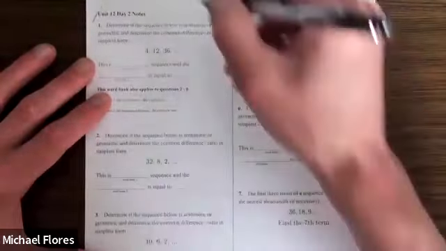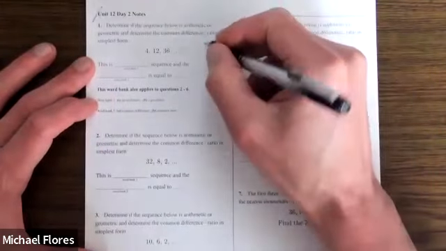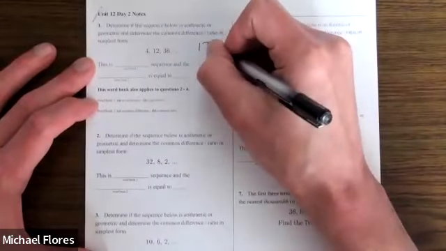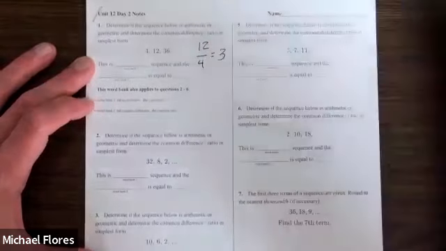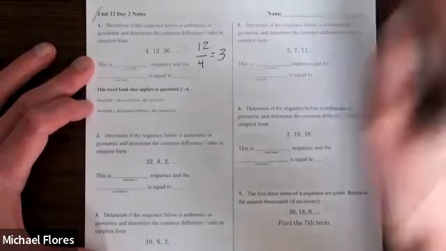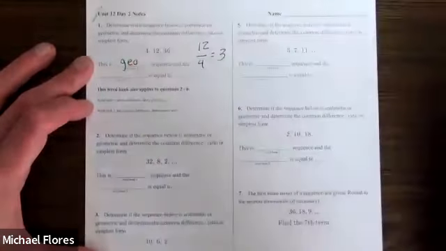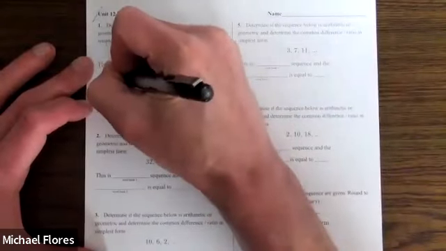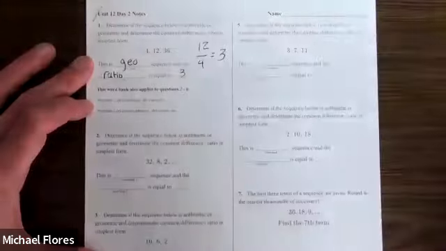When it's a geometric sequence, a lot of times it will help you, especially when it comes to dividing, to just take the second number, divide it by the first number, and that will give us 3. So that's going to be our ratio. But anyway, the first blank here, you're going to write geometric. If it's a geometric sequence, then we are dealing with a ratio. And that ratio is 3.